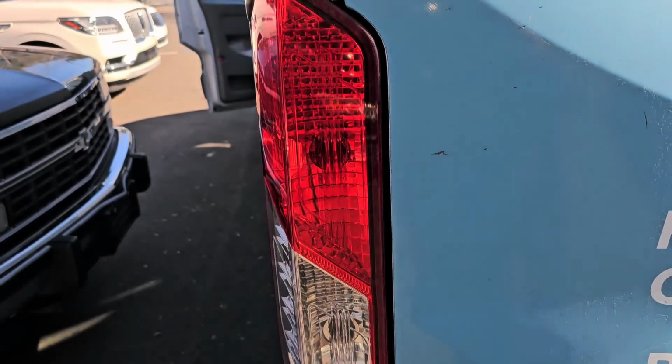Oh, and with it disconnected, the brake lights are actually off. Let me show you that. See, they're actually off now. So, just wanted you to see it, that's all.